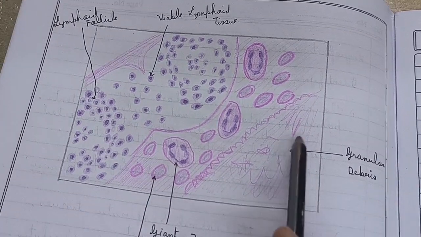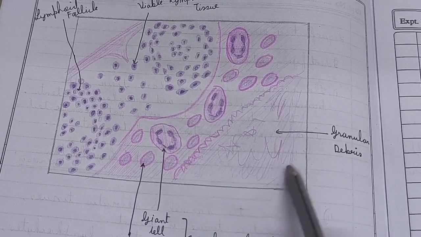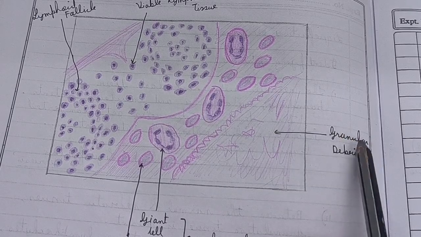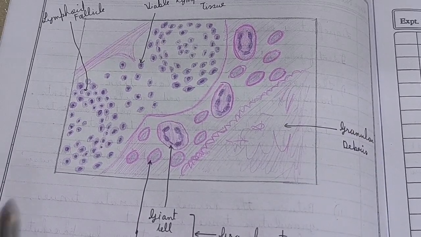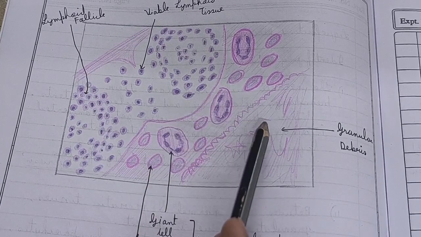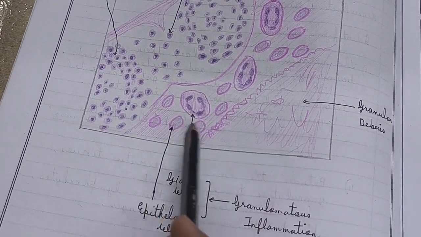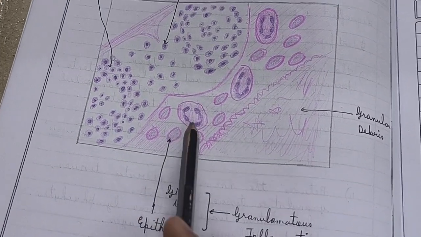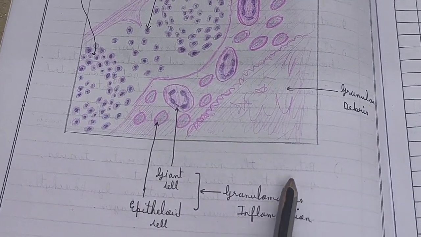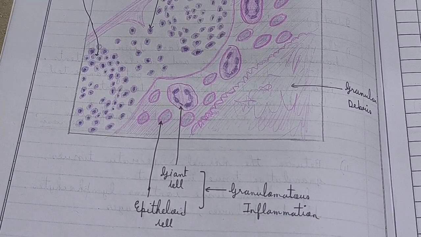Now here these are the necrotic tissues, and this necrotic tissue is converted into a debris-like structure, therefore it is written as granular debris. And here again is the junction between the normal tissues and necrotic tissues. At this junction you can see different types of cells: epithelioid cells and giant cells are present, and together these epithelioid cells and giant cells form a granuloma. So all these are the information.